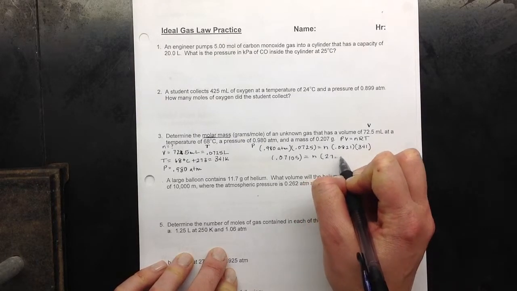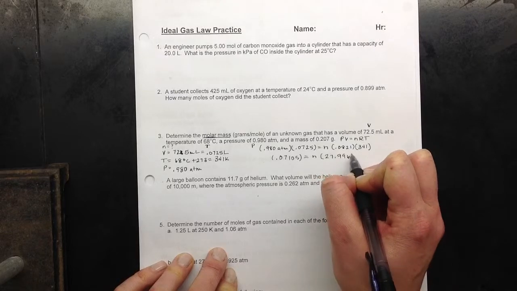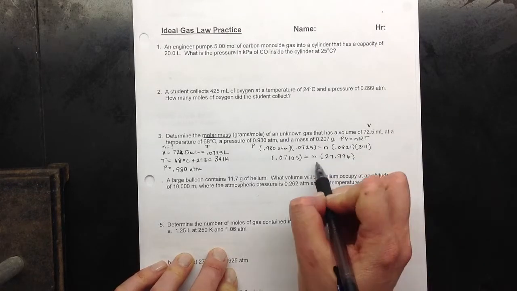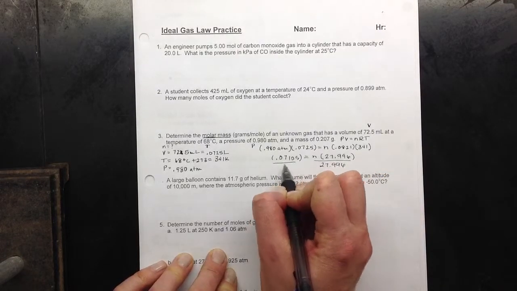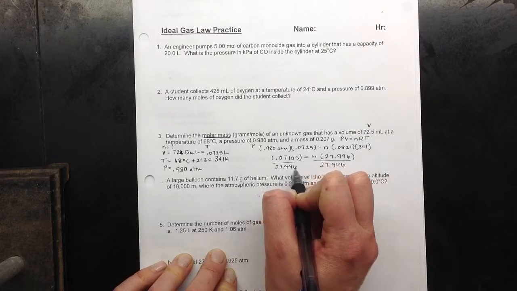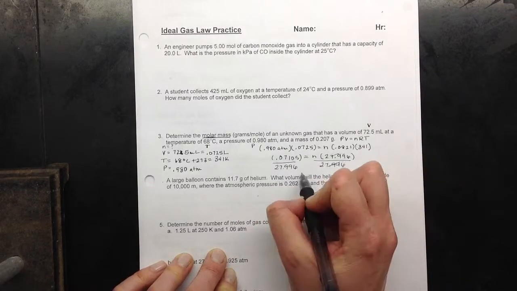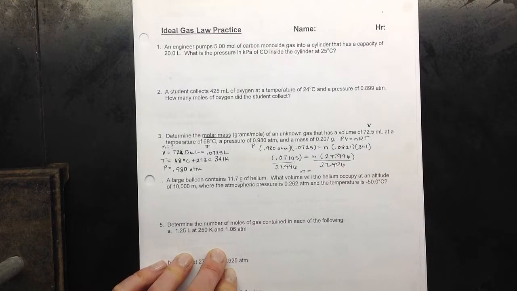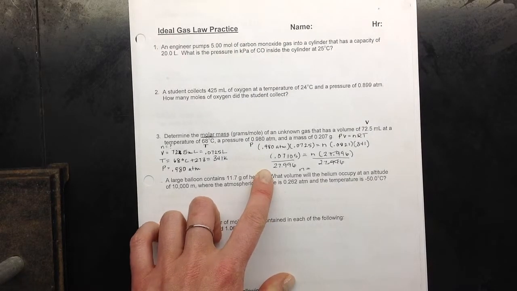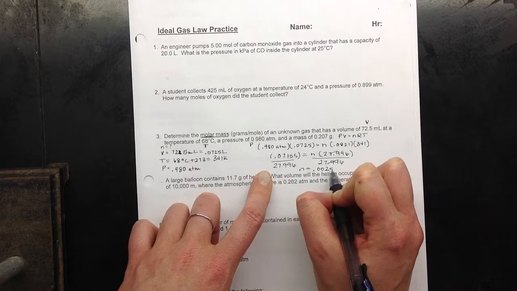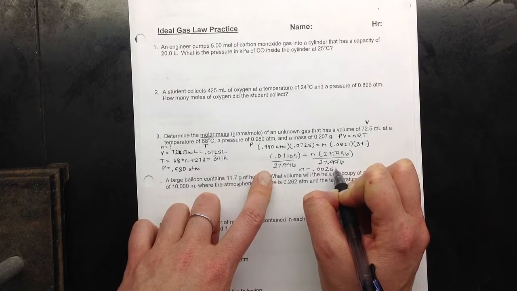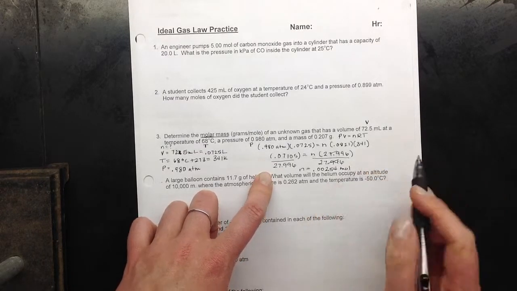That's 27.996. So if we get N by itself, we divide both sides by 27.996. Those cancel. So we'll get N equal to 0.07105 divided by 27.996. That's going to give us 0.00254. Okay, so this is the number of moles.